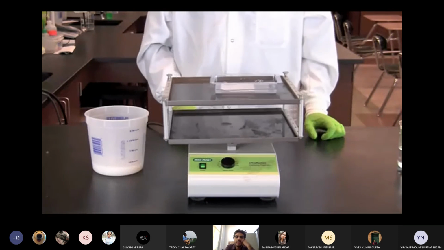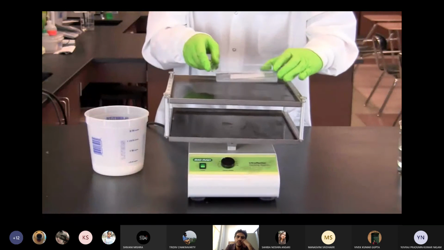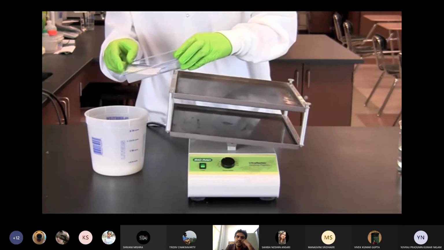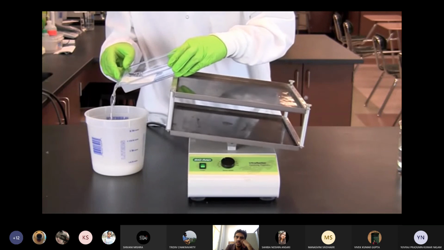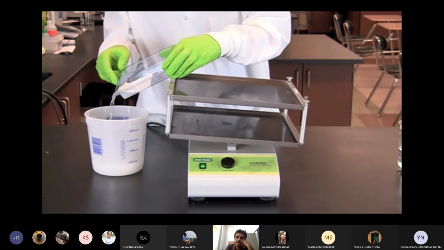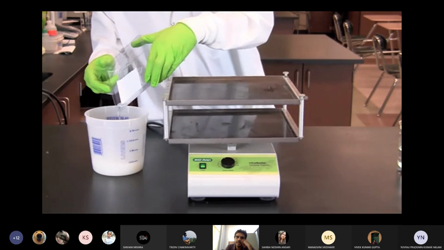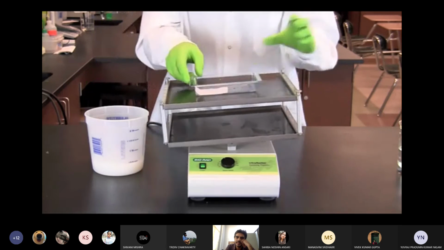After the blocking, you may not need to wash, or if you wish to, you can go for a wash. But after adding the primary and secondary antibody, it is a must to wash. Because if you don't wash, then the non-specific signal may remain on your membrane surface.